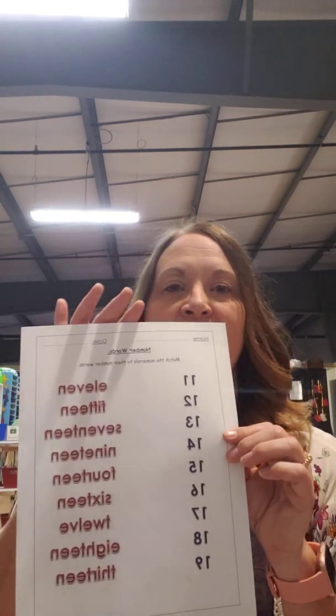Draw a picture first and then write a complete sentence about it. Remember, a complete sentence begins with an uppercase letter, has finger spacing, and ends with punctuation. For math, we are going to review the numbers and how to spell them.